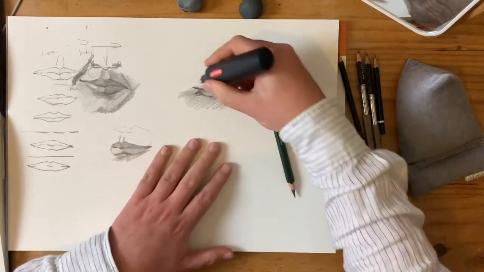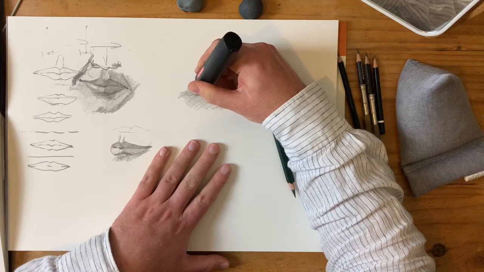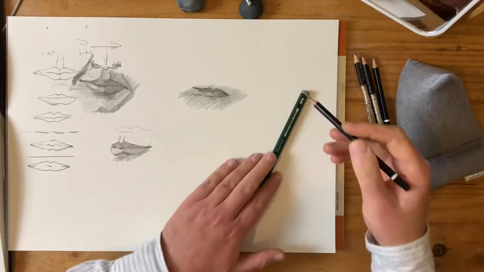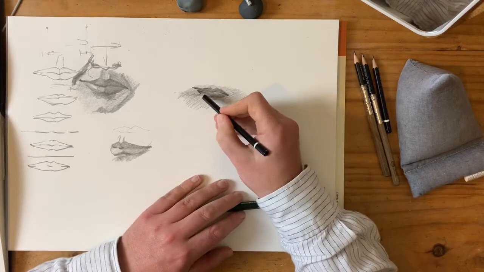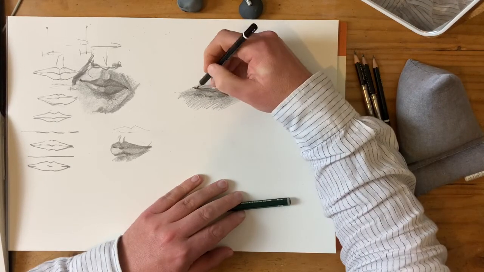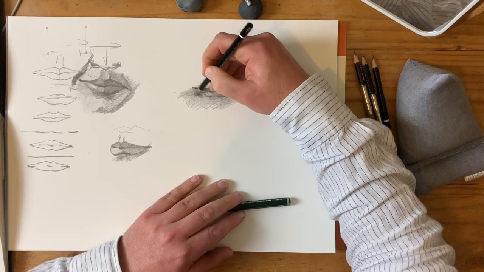And there's that little bit of a dark there. Gently shade that in.